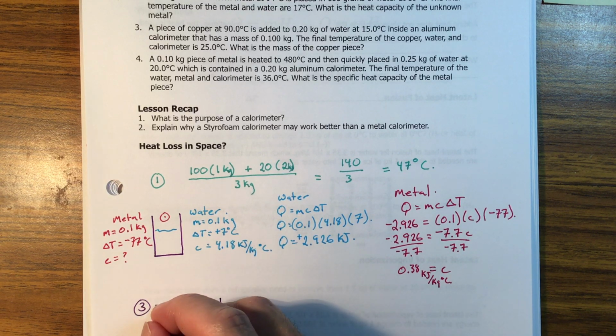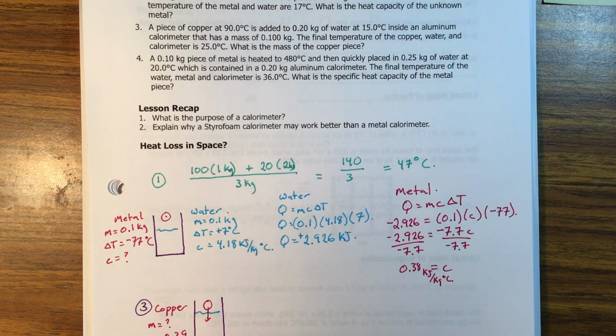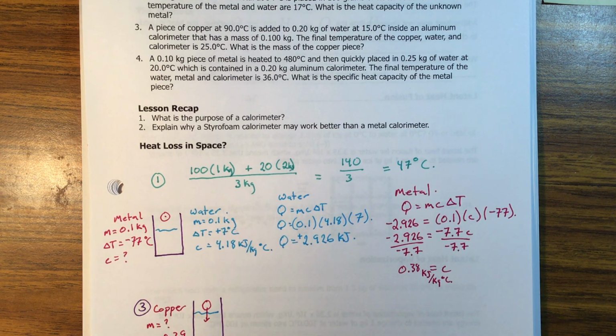So what do we know about the copper? Do we know the mass? No, we don't know the mass. We're going to have to calculate the mass. Do we know the C for copper? Yeah, it's 0.39 kilojoules per kilogram degrees Celsius. Do we know the change in temperature for the copper? You bet we do. It started at 90, ended up at 25. That's a negative 65 degrees Celsius temperature change.